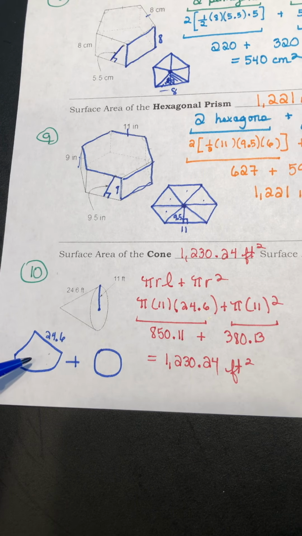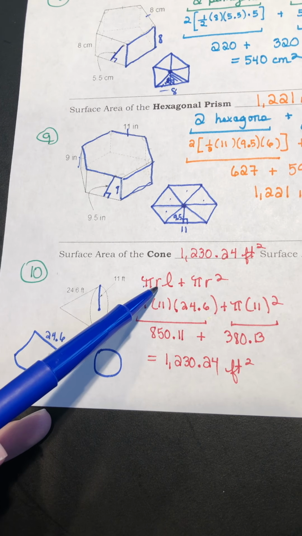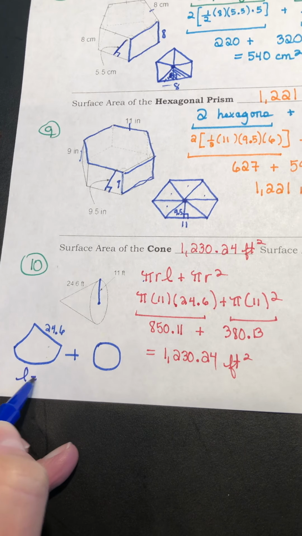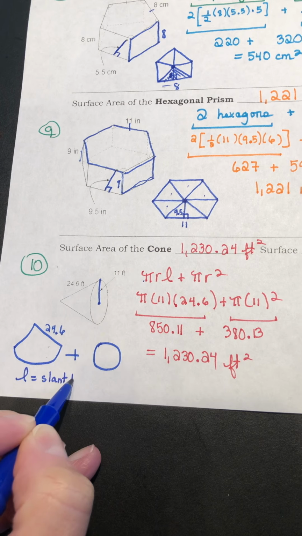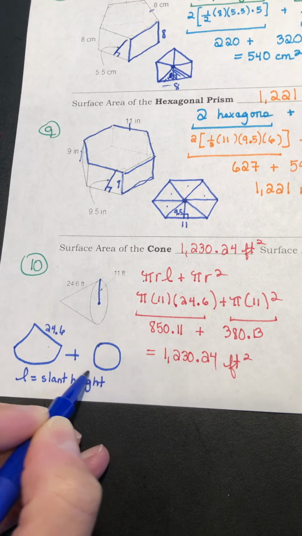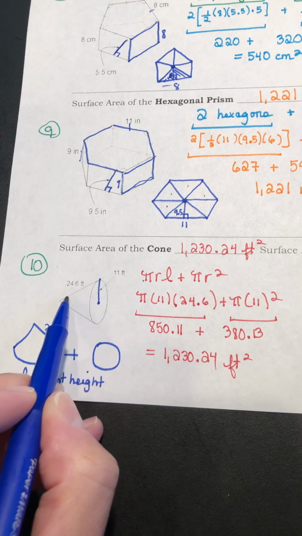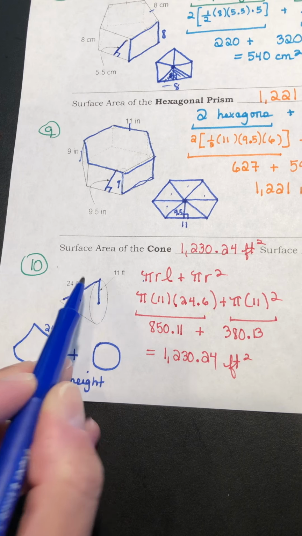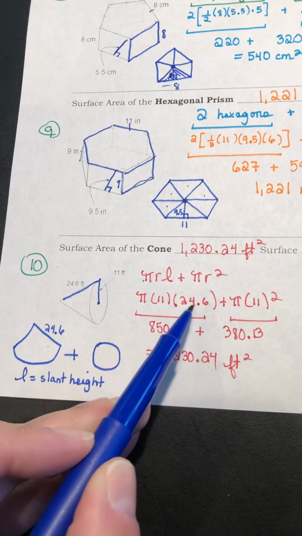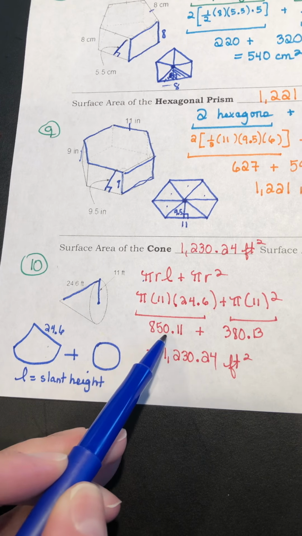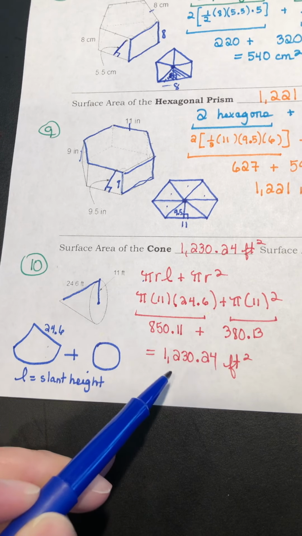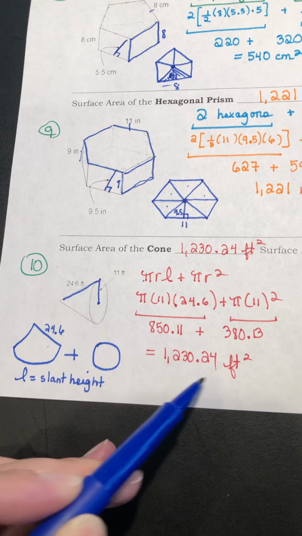Now this part is the weird part. The formula for this part is pi times r times L, but L stands for the slant height of the cone. Slant height means the height measured on a slant. So that is given by the 24.6. So pi times 11 times 24.6 gives me 850.11, okay? So that's the two surfaces. I add them together to get the amount of surface area of the entire thing.